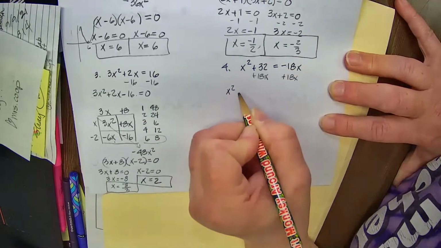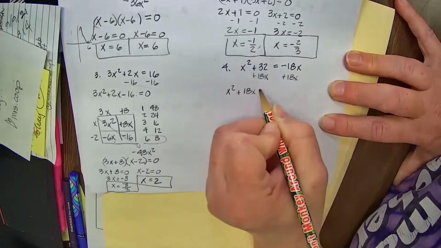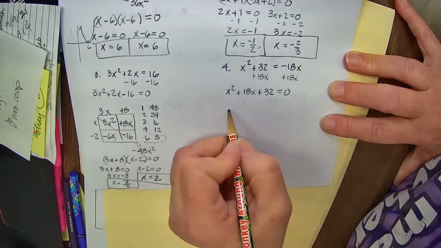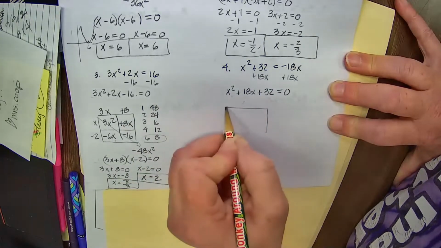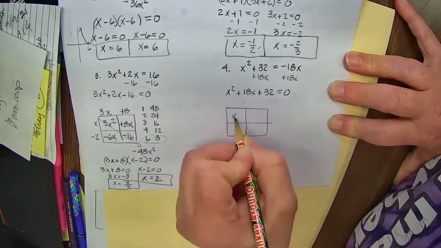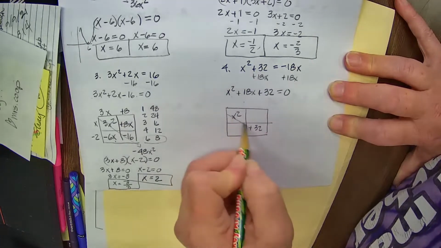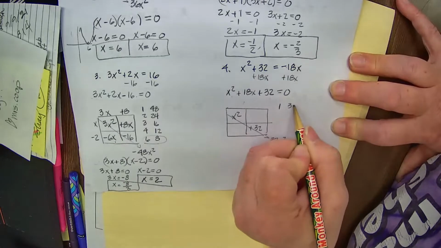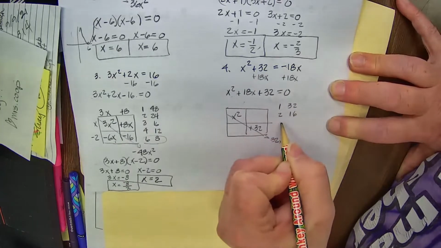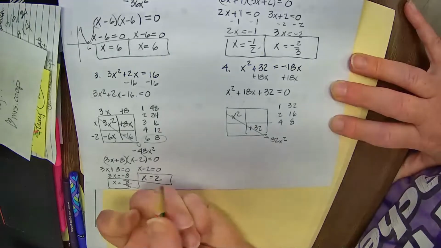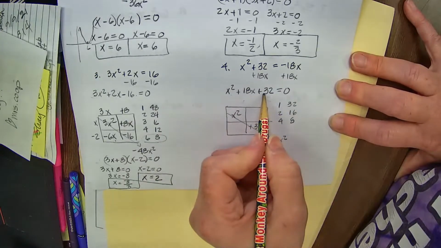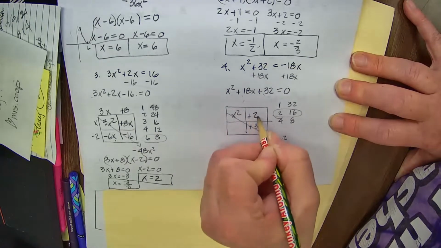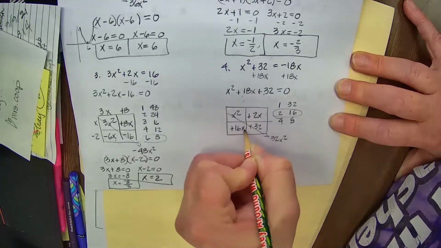So I'm working with x squared plus 18x plus 32 equals 0. This is what we go to the box with. x squared, 32. All right, 1 and 32, 2 and 16, 4 and 8. I have to add, and my signs are the same, to get to a positive 18. So plus 2x and plus 16x.